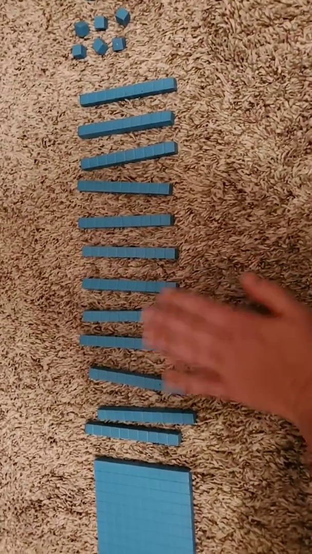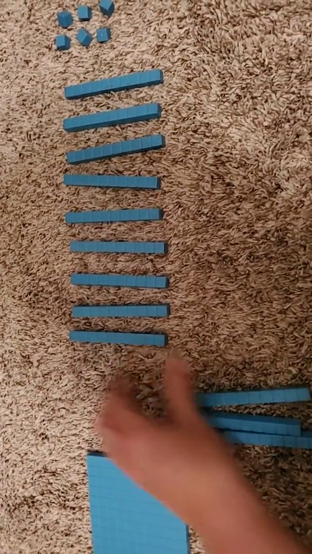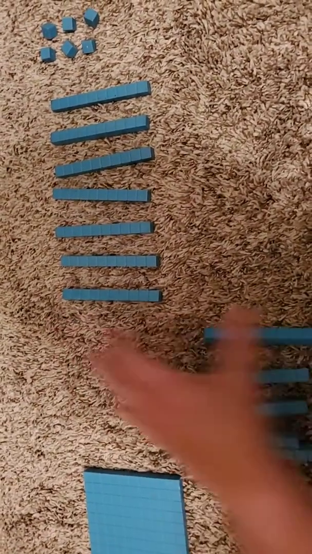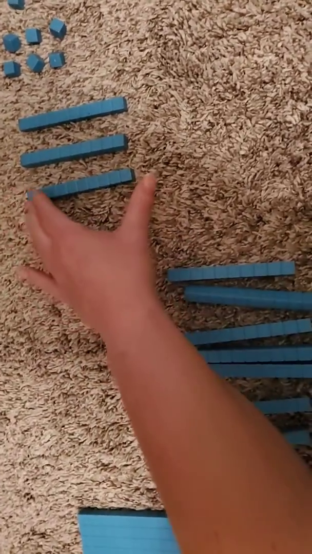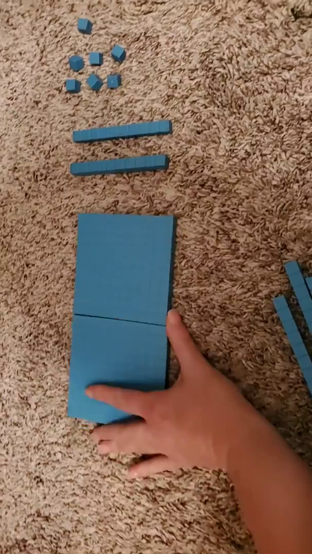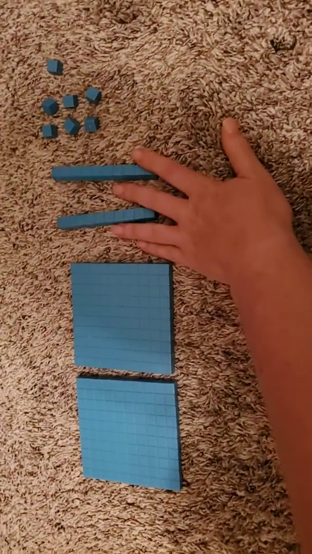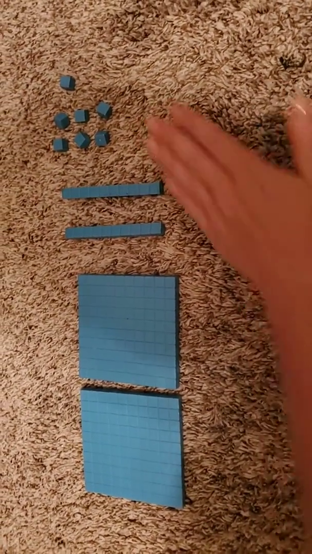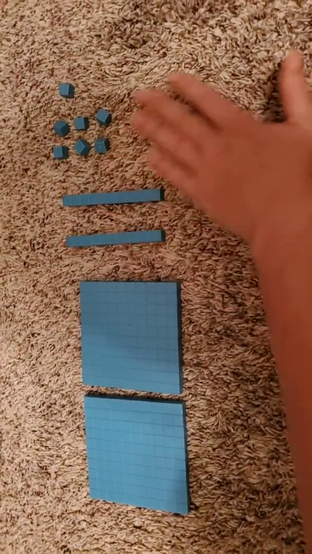So let's try that and see if I can do that. 1, 2, 3, 4, 5, 6, 7, 8, 9, 10. So I can trade these 10 sticks in for a hundreds block. And I'm not changing the value of my number. It's just another way to write the number. So now I have 2 hundreds, 2 tens, and 7 ones. So my number that I just regrouped is 227.